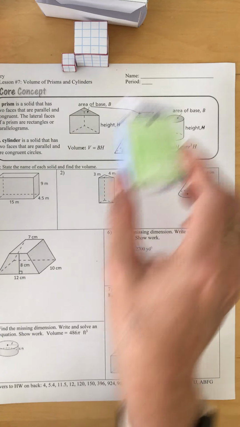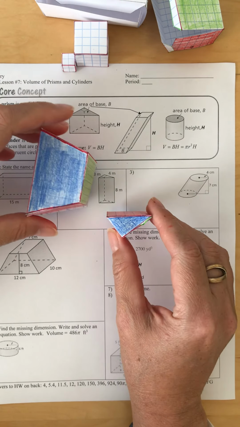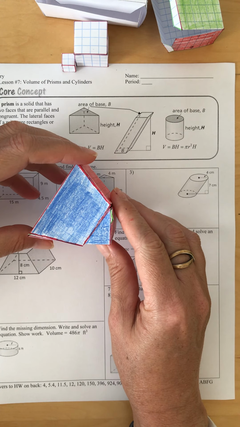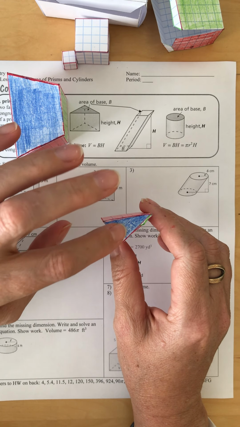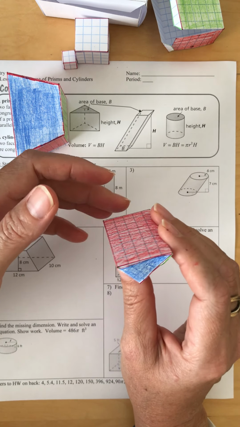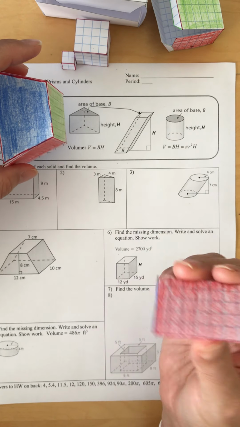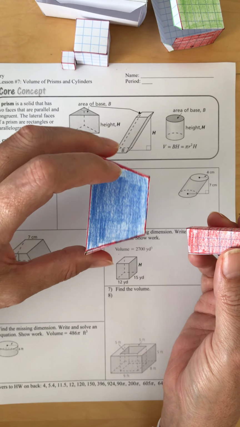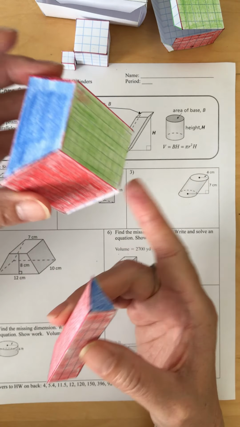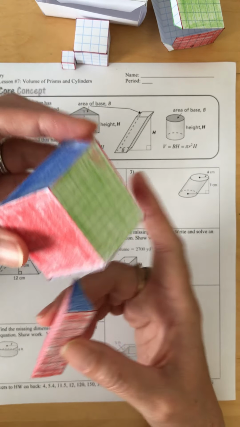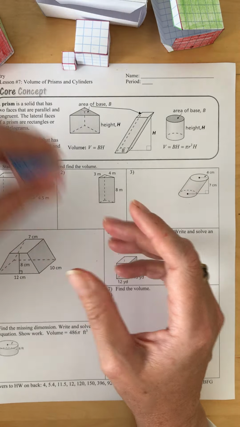But on a triangular prism or a trapezoidal prism, you need to make sure that the shape that is not a rectangle is the shape that you consider to be the base. So for the trapezoidal prism, the bases are the trapezoids, and the rectangular faces are called the lateral faces.